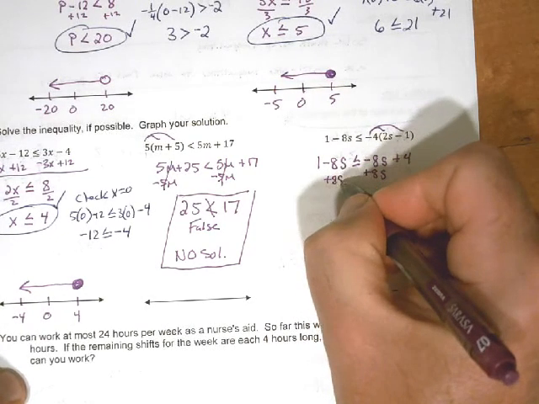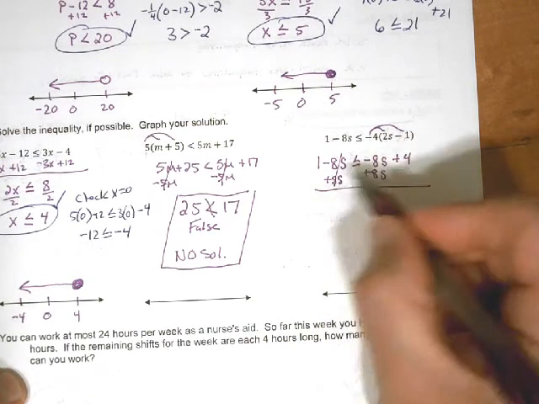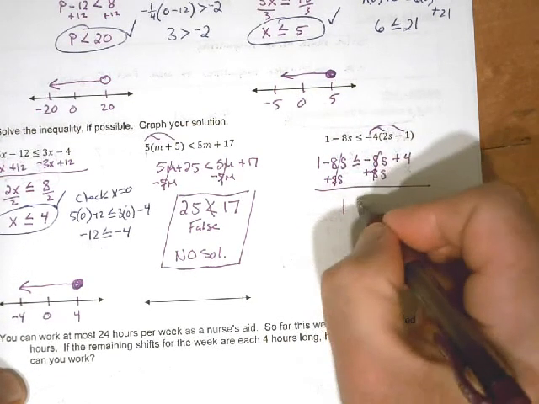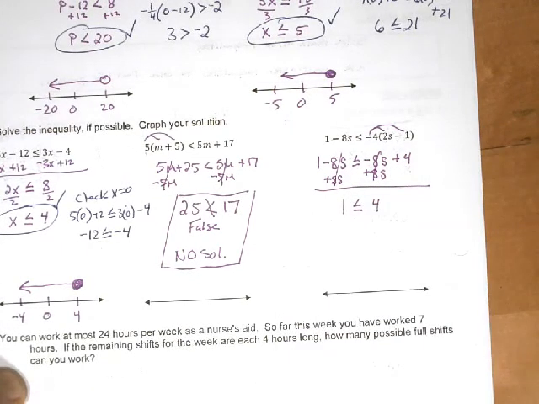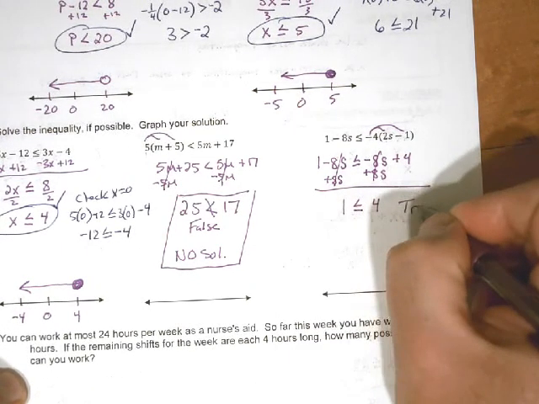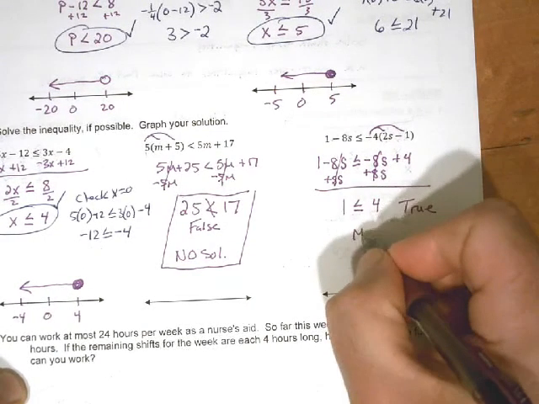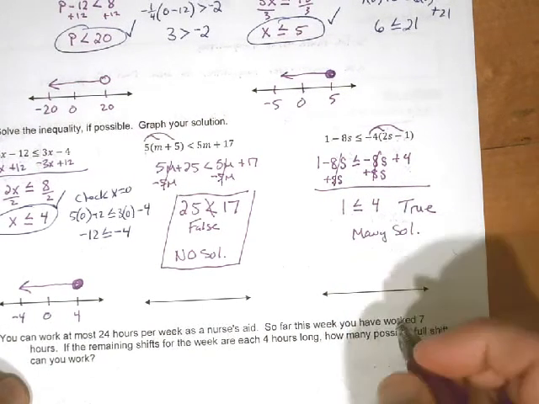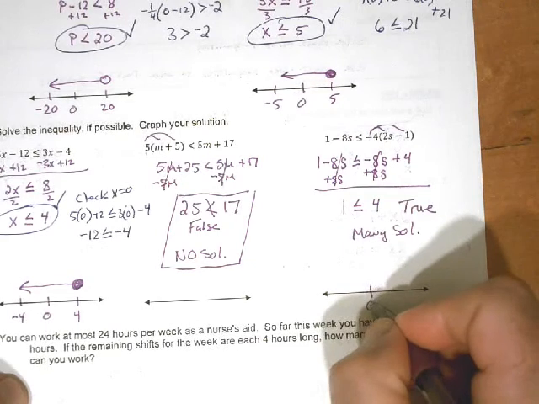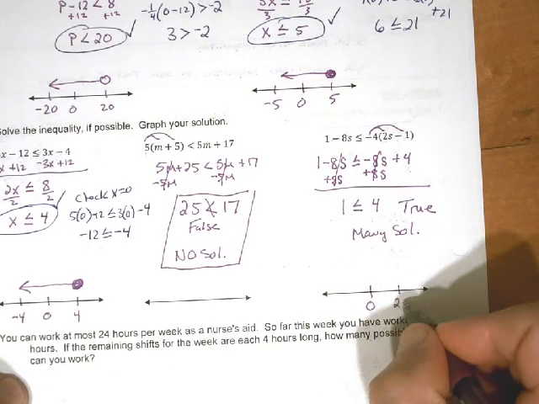Then, I like to move my s's, and I'm starting to see something here again. So we're adding 8s to the right side, and we're adding 8s to the left side. Cancels, cancels, so we have 1 is less than or equal to 4. That is a true statement. So if we get a true statement, you're going to get many solutions.